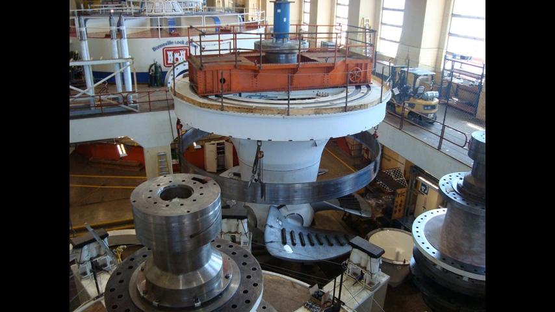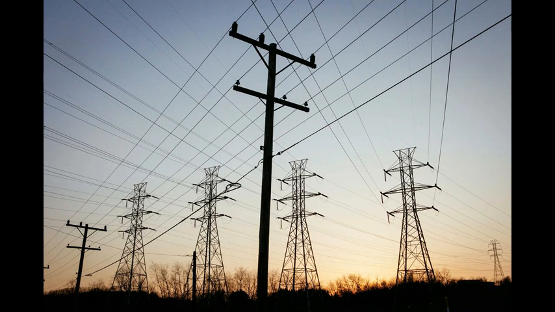Now let's talk about alternating current. Alternating current, AC, is a type of electrical current that periodically changes direction and magnitude. And if you watched our previous videos, we've talked about this before. And in the US, it changes direction at 60 hertz, which is 60 times per second.